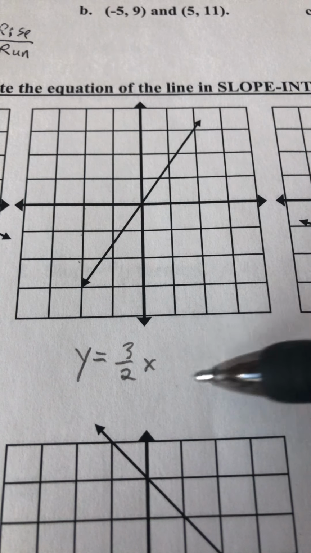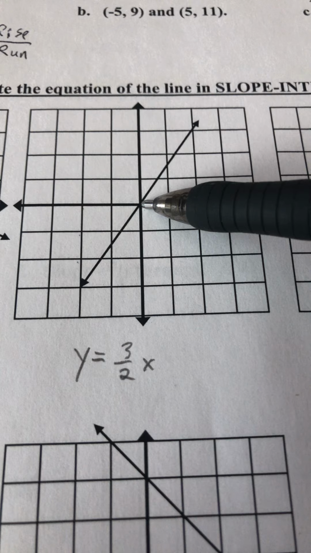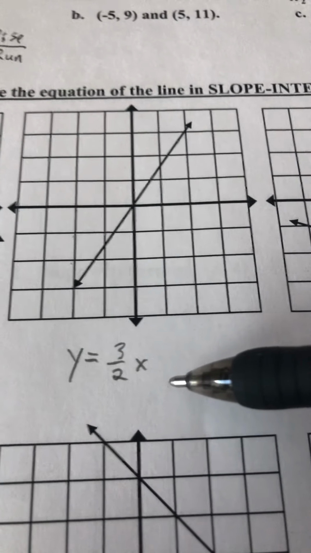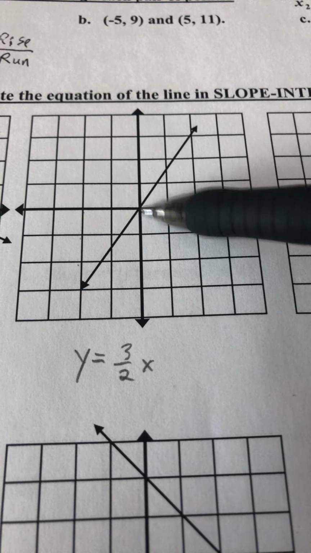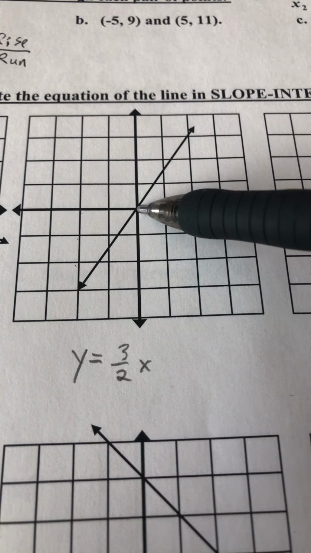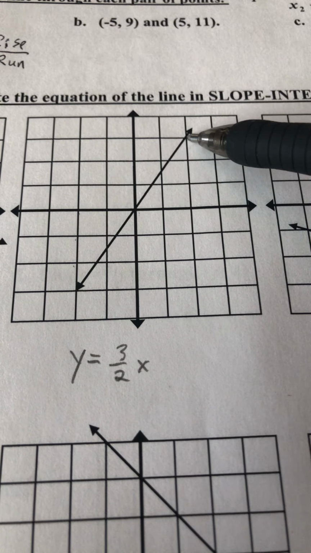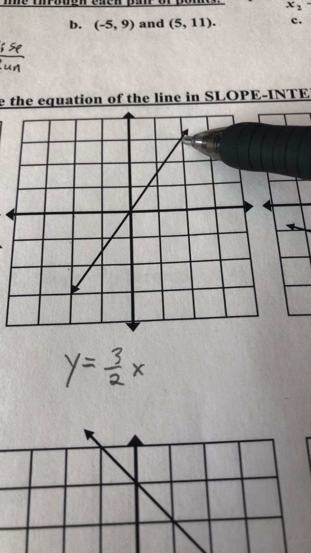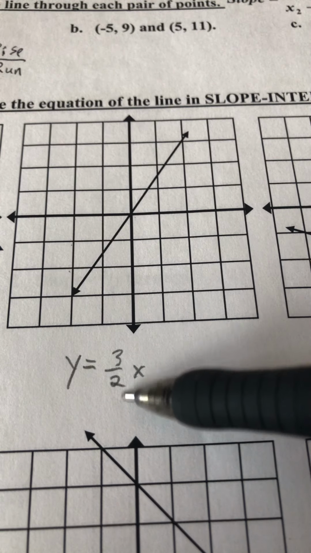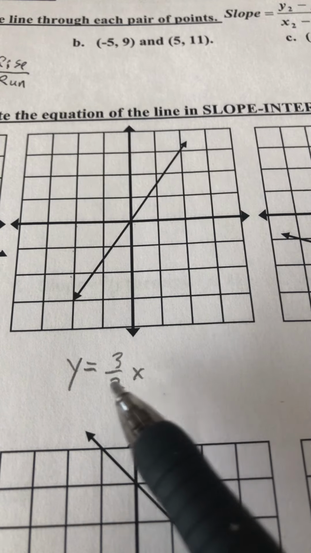Okay, this one. I have no b here because it's 0. It crosses the y-axis at 0. So I could put a +0 there, plus or minus 0. It doesn't make a difference. It's 0, so I don't put anything back here. So I just have a slope. So I'm at 0, and it goes up 1, 2, 3 over 1, 2 before it crosses. Okay? So I have up 3 over 2, so it's a +3 over 2 for my slope. And that's it. That's my equation of the line there. I only have the slope.